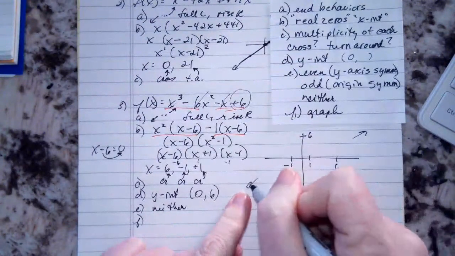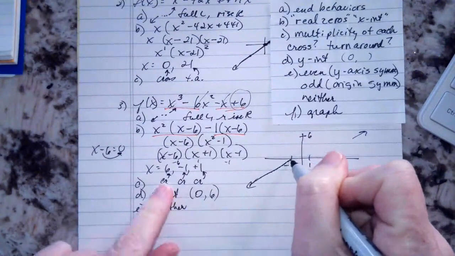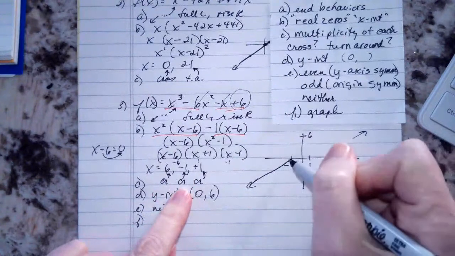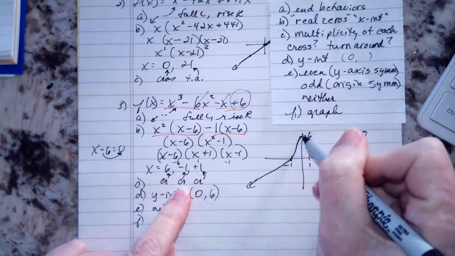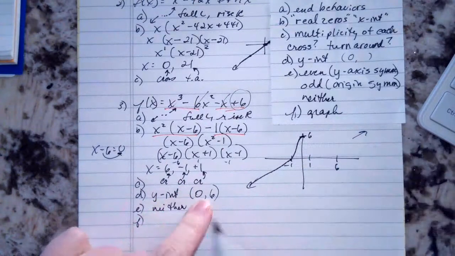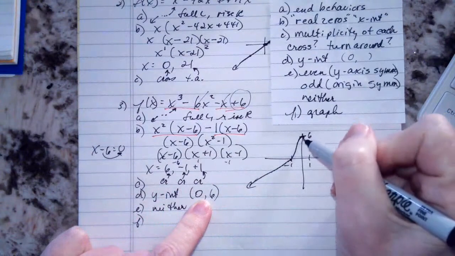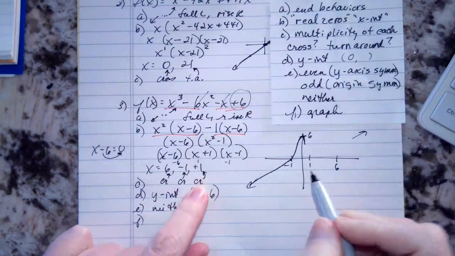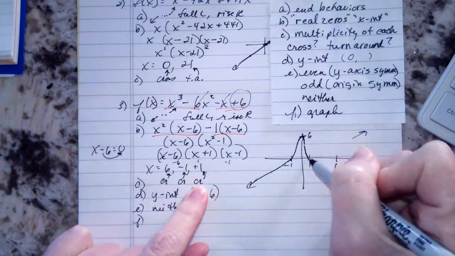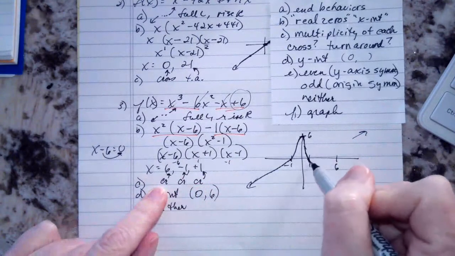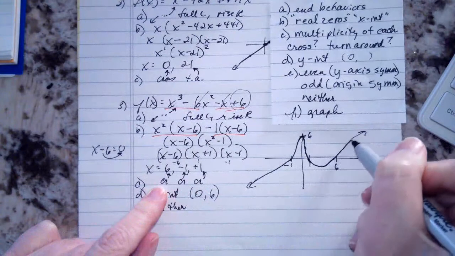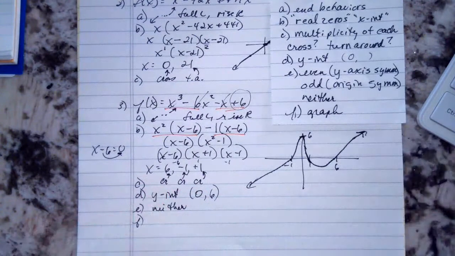So we know we're coming from here. We've got to cross through negative 1. We know that's a crossing place. To get to 1, we're going to have to go up here, hit the y-intercept. That's an extra piece of information on this graph that we didn't have. Come through here. Let's see what's going to happen at 1. We're going to cross through. And then we're going to have to cross at 6. So we're going to have to come back up, and there we go.